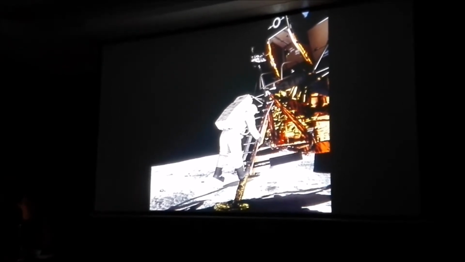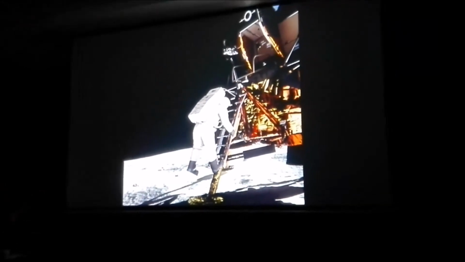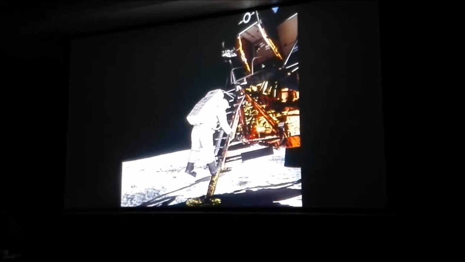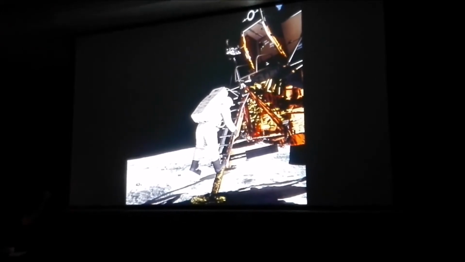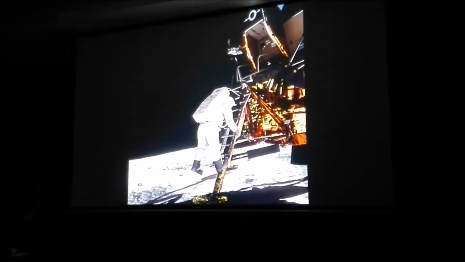Yeah, so the first thing that conspiracy theorists say, because there's only one light source, the sun, and Buzz is in the, I guess, the backside of the LEM, shouldn't he look kind of like this? Just entirely in the shadow, right? But we know that's not how light works.